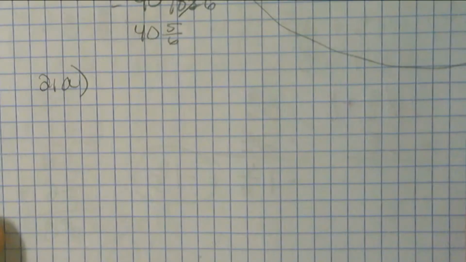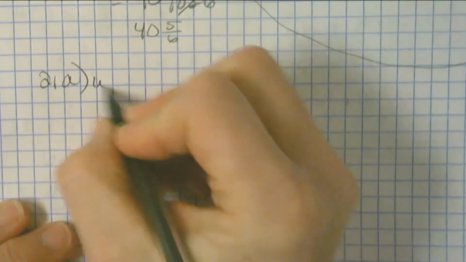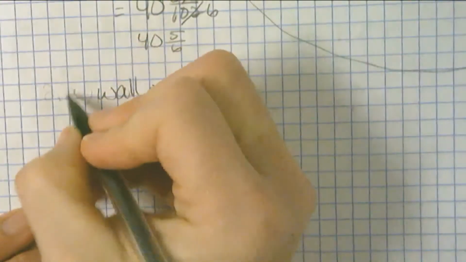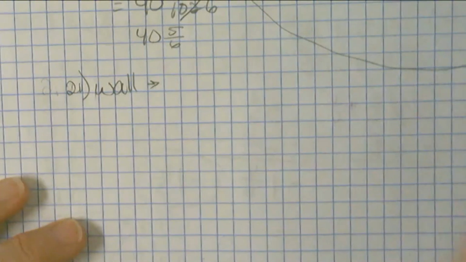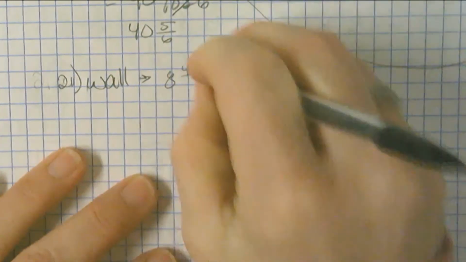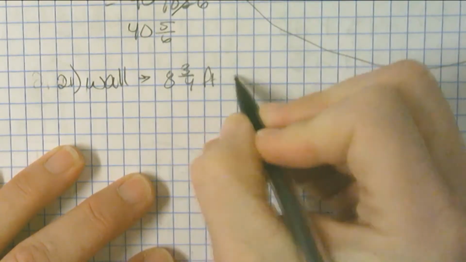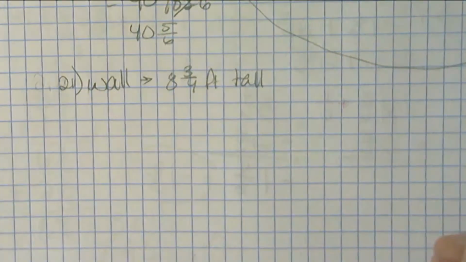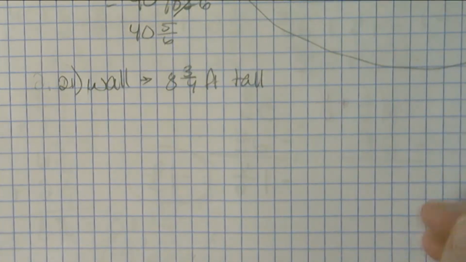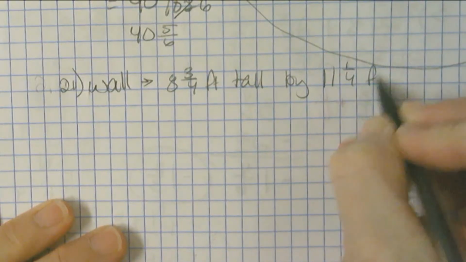All right, so let's take a look at 21. 21 says you want to paint a wall. So we have a wall. I'll just do the whole thing. My wall is 8 3/4 feet high, so 8 3/4 feet tall by 11 1/4 feet long.